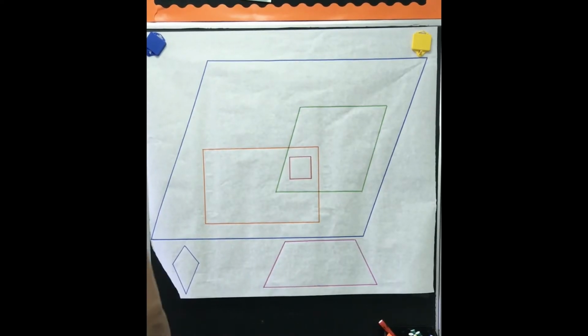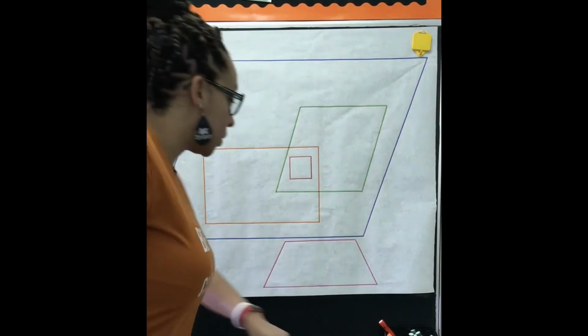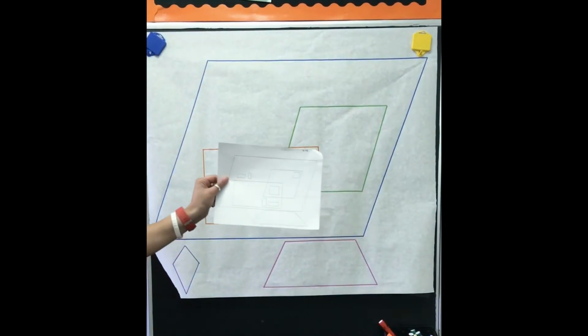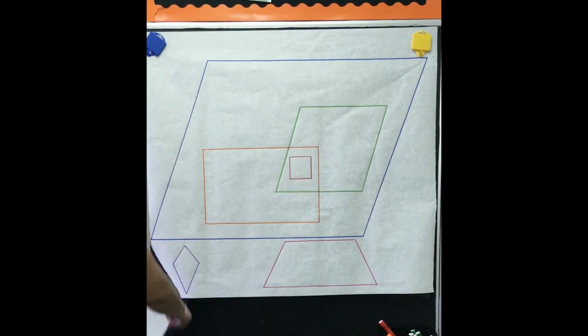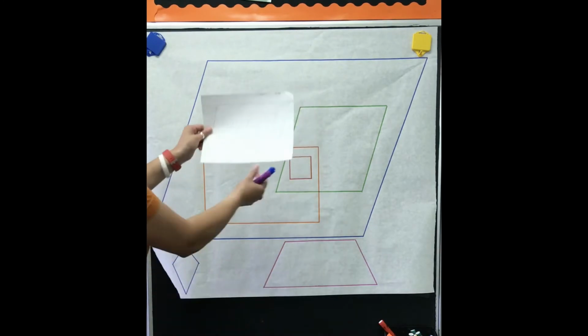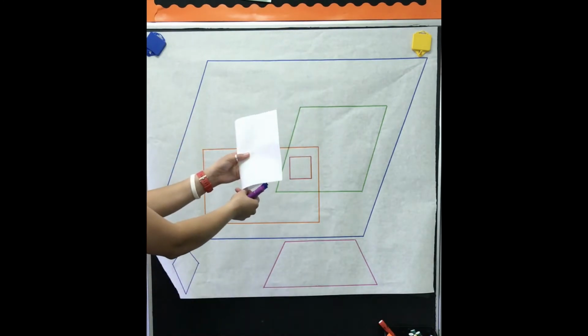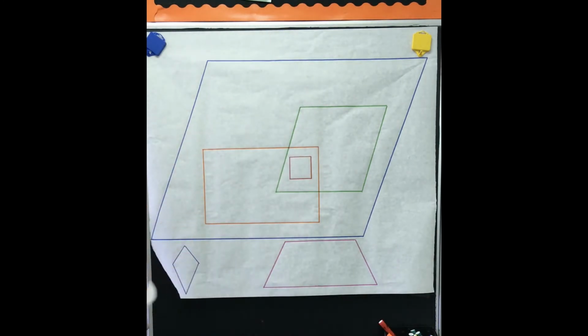In the packet that you got with your notebook, you should have a page that looks like this. It looks just like mine up here, except you don't have the kite, which you will have to draw in by yourself. But you're going to fill this out along with me. You're going to fold it. This is going to go on page 98.